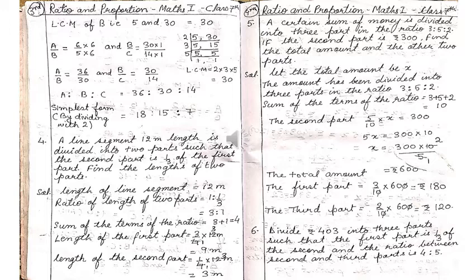Now a line segment of 12 meter length is divided into 2 parts such that the second part is 1/3 of the first part. Find the length of the 2 parts. Here the length of the line segment is 12 meter. The ratio of the length of the 2 parts is 1 is to 1 by 3, and if you do the cross multiplication it turns into 3 is to 1.